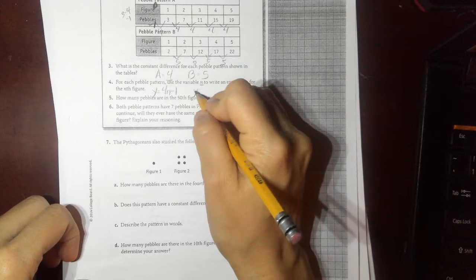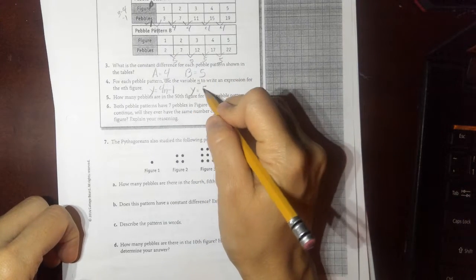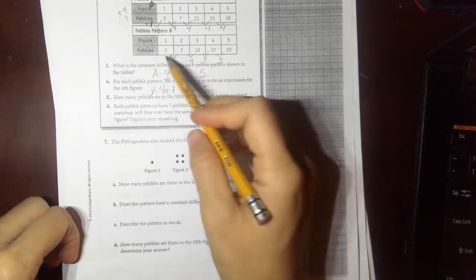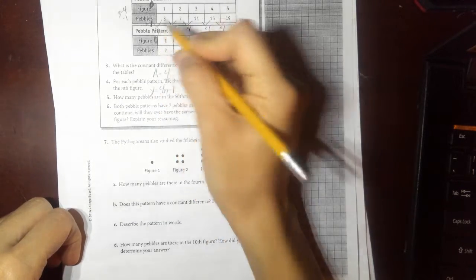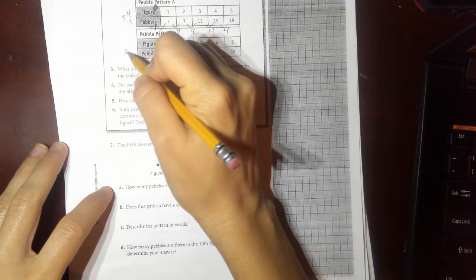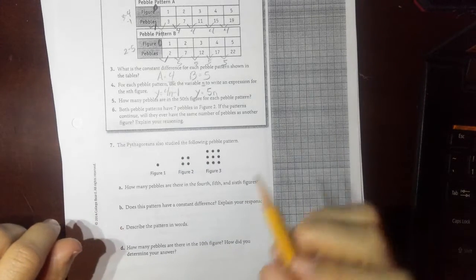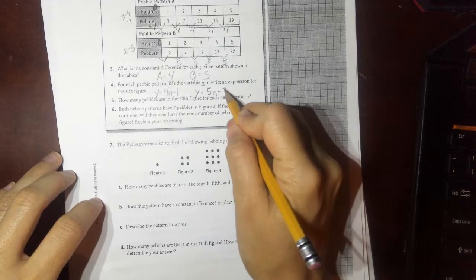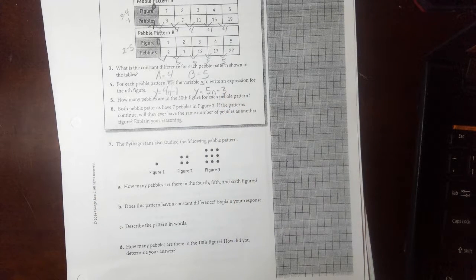Okay, so now for pattern B, our constant difference is 5, so this is going to be 5 here with the n. And I need to find out what the y is when x is 0. So instead of adding 5, I actually subtract 5. What is that going to be? So let's see, 2 minus 5, what is that? 2 minus 5 is going to be -3, right? So I'm going to put here -3. So those are my equations, or expressions.